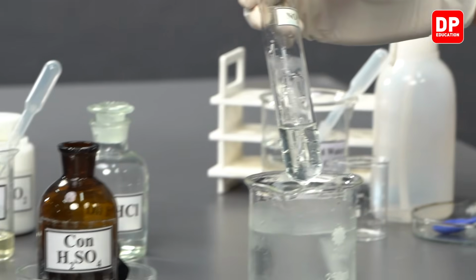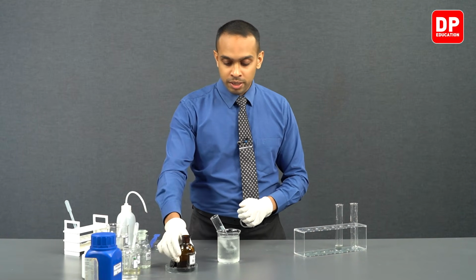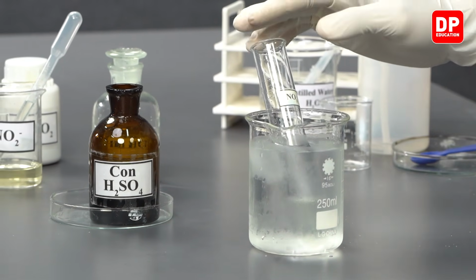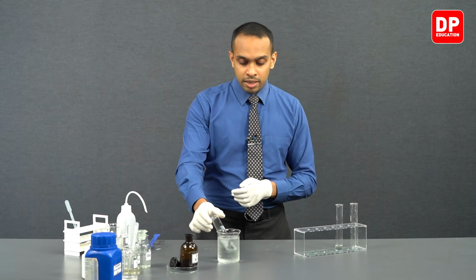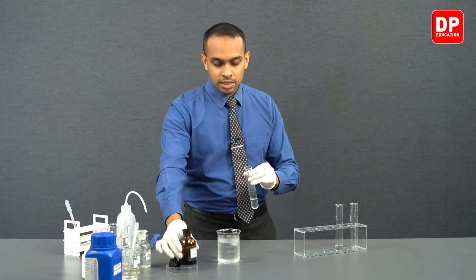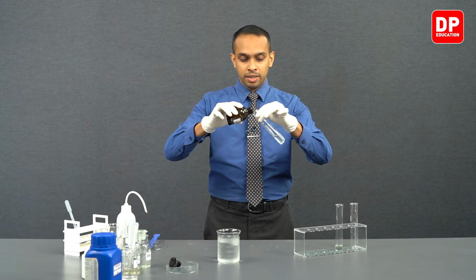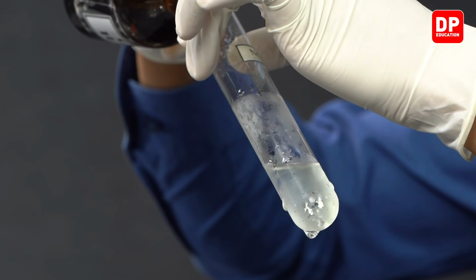So now we have allowed this solution to cool down for a while. We can now proceed to add sulfuric acid to this boiling tube, and when we are adding sulfuric acid, we are going to make sure we add it in such a way that it is running down the wall of the boiling tube. So let's take our reaction mixture here along with sulfuric acid, and we will take care to add sulfuric acid along the wall of the boiling tube little by little.